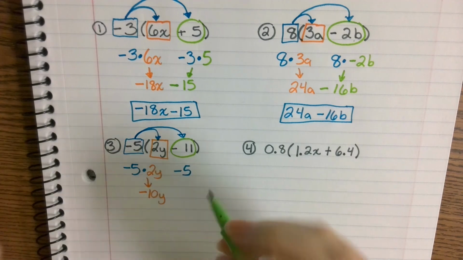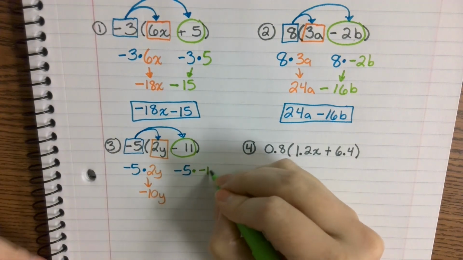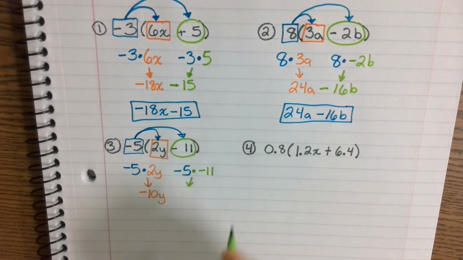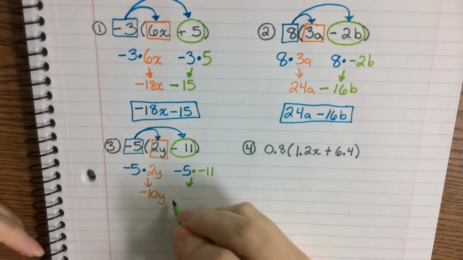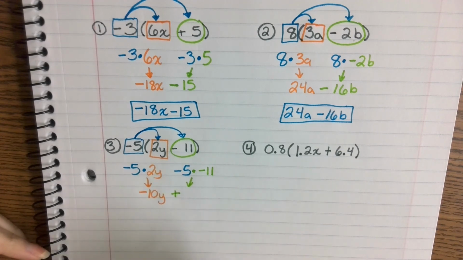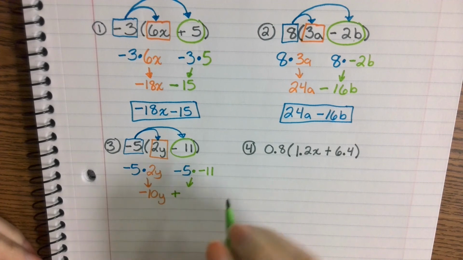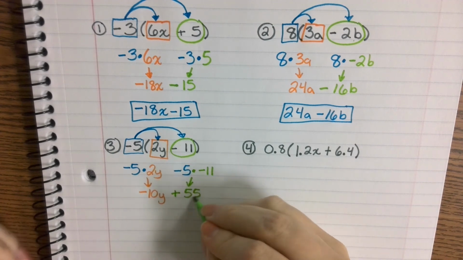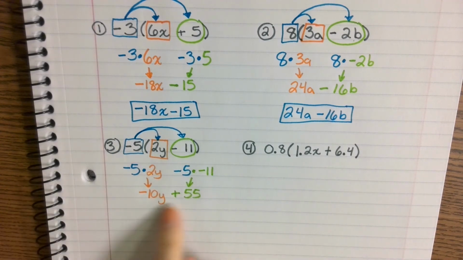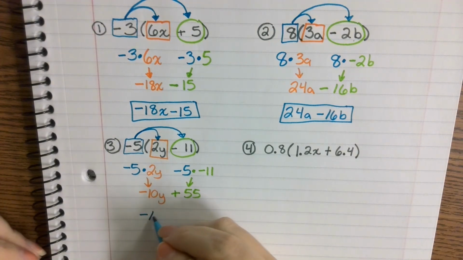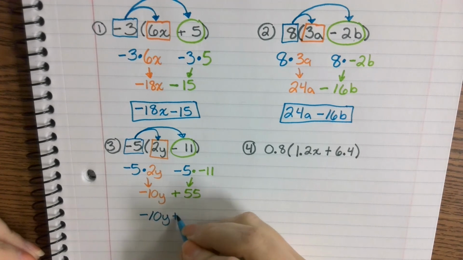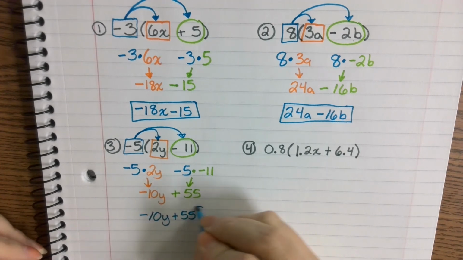A negative times a negative is a positive. So we're going to put a plus sign in front, and then 5 times 11 is 55. Again, these are not like terms, so we cannot combine them together. So negative 10y plus 55 is as simplified as it's going to get.